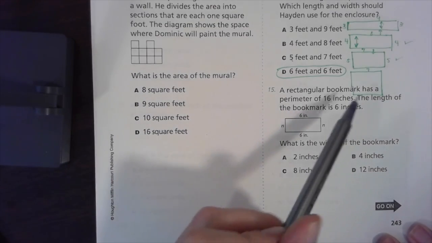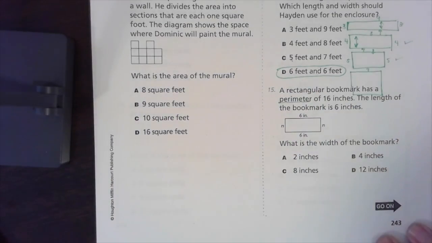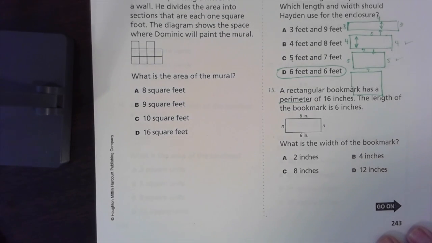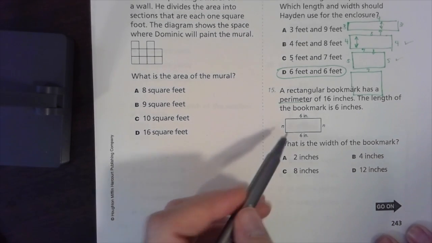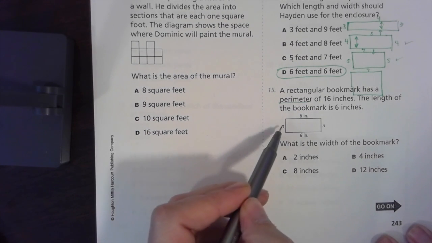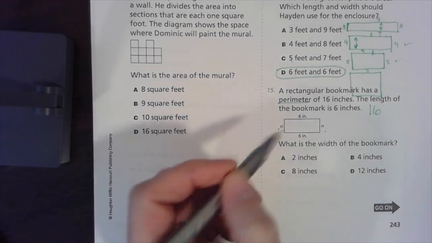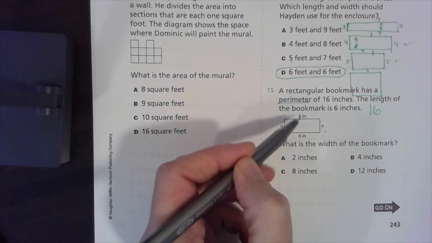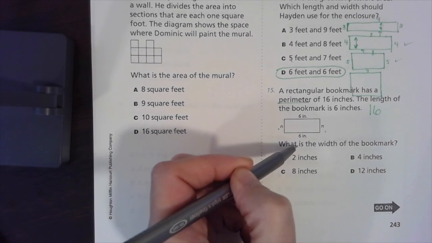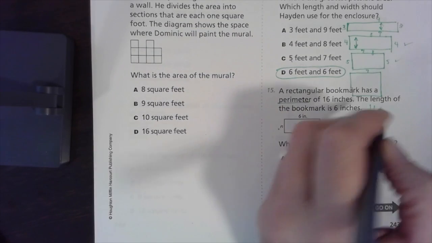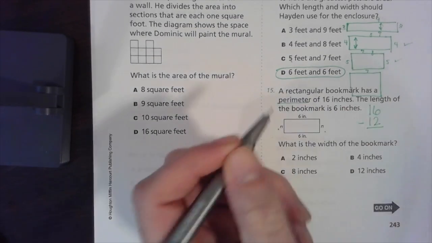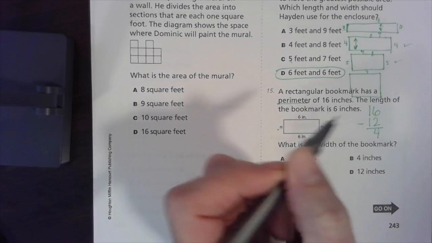Okay, a rectangular bookmark has a perimeter of 16 inches. The length of the bookmark is 6 inches. Okay, so we've got 6 and 6 here, and we don't know what these two ends are, right? There's N, the letter N, and the letter N. So I'm going to think the total perimeter is 16 inches. I know 12 of those inches, because 6 plus 6 is 12. So, I think I could subtract. Okay, and that gets me 4.